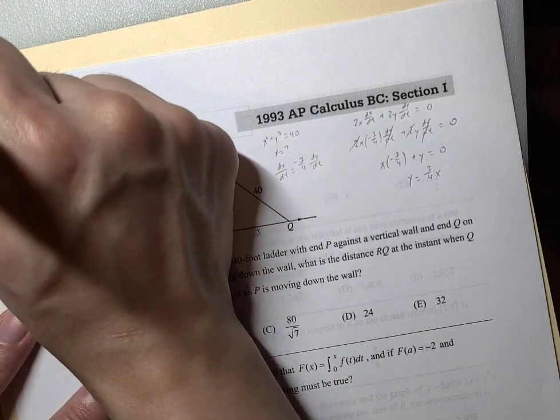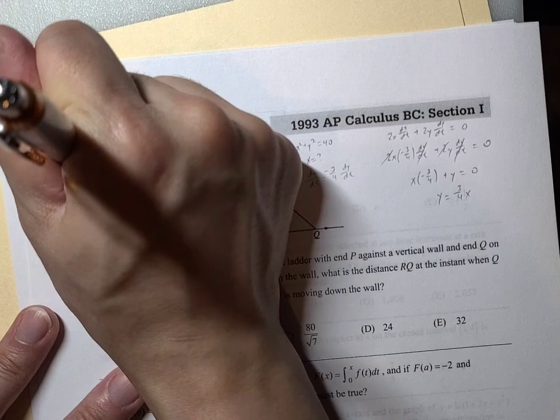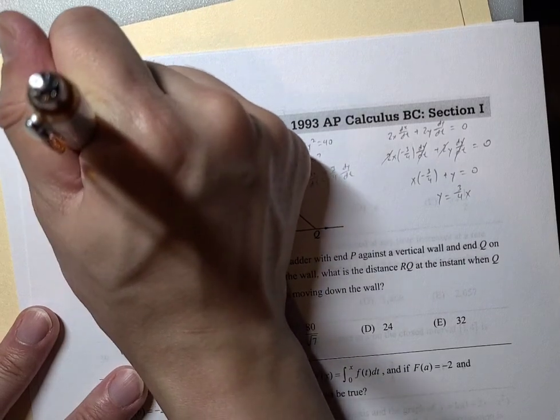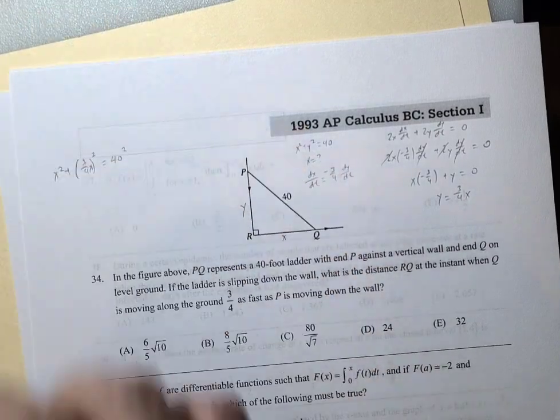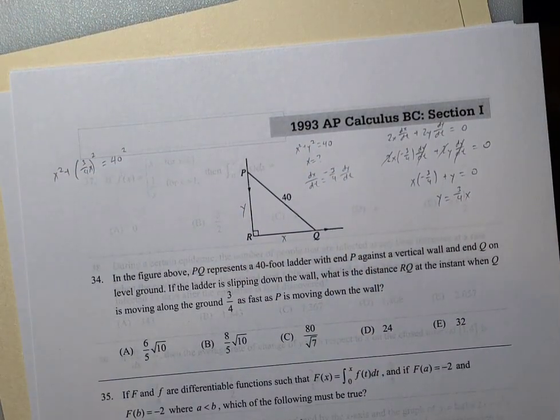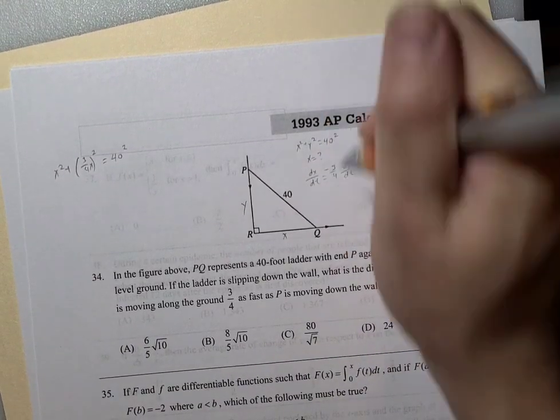So x squared plus, this is visible on camera, plus (3/4 x) quantity squared is equal to 4t squared. I left out a squared over here.